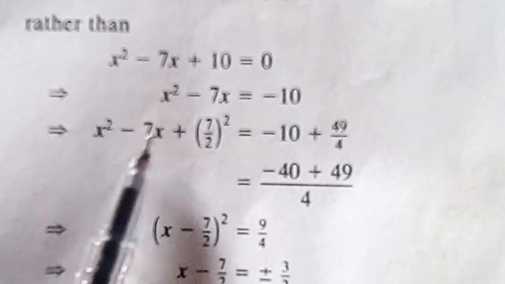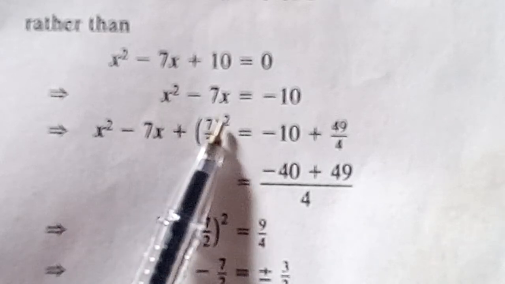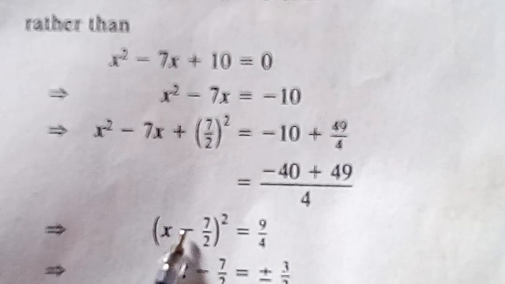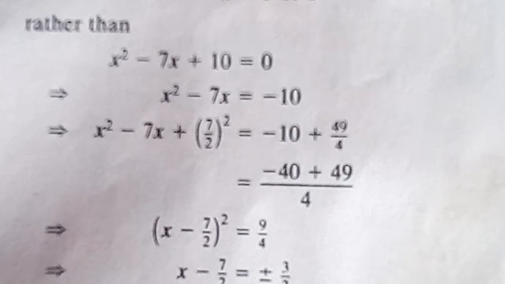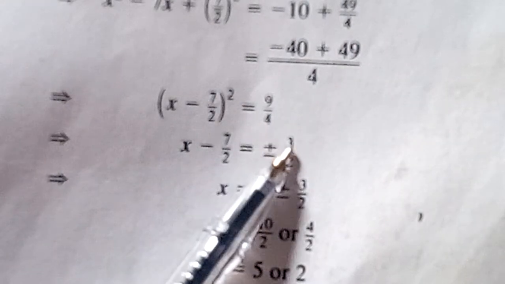Now if you root both sides, you now have x minus 7 over 2 equals plus or minus 3 over 2. That is, root 9 is 3, root 4 is 2.